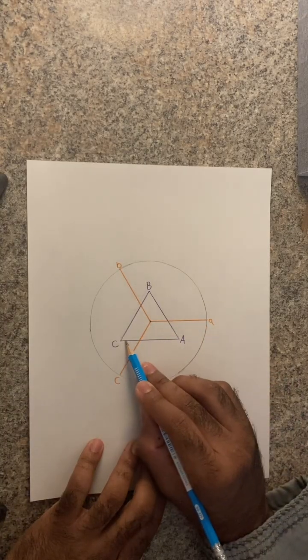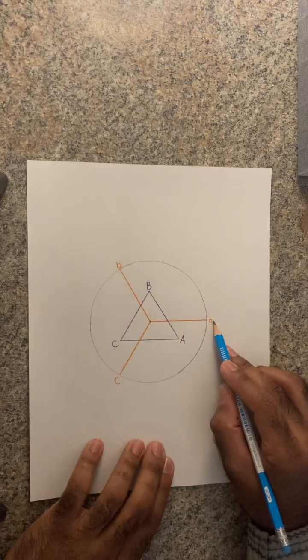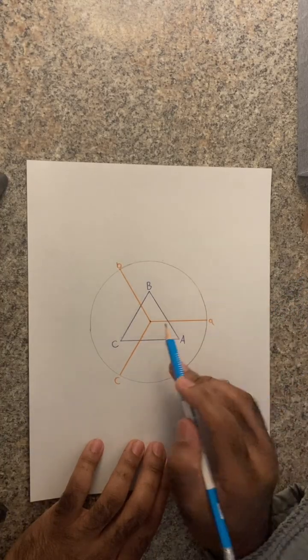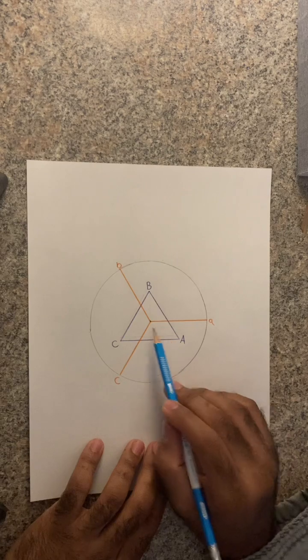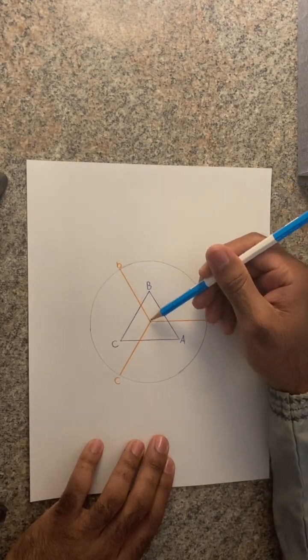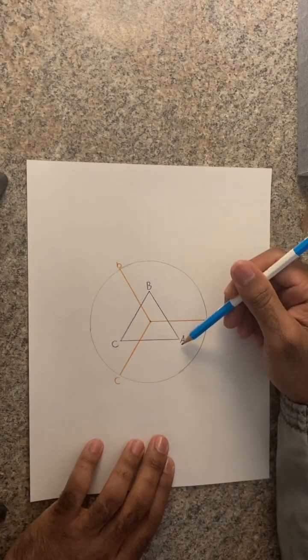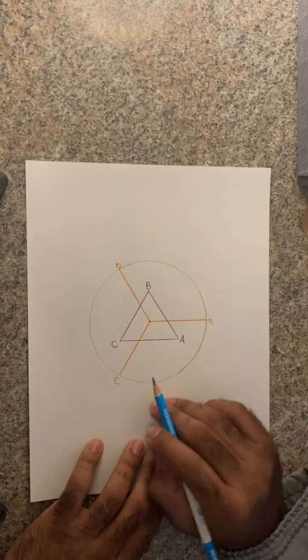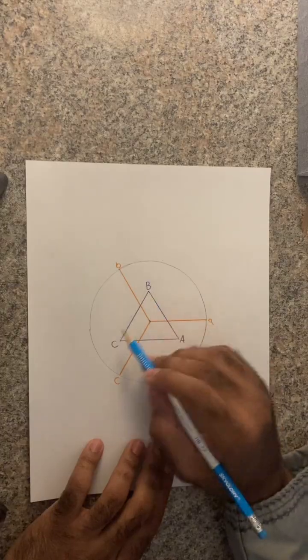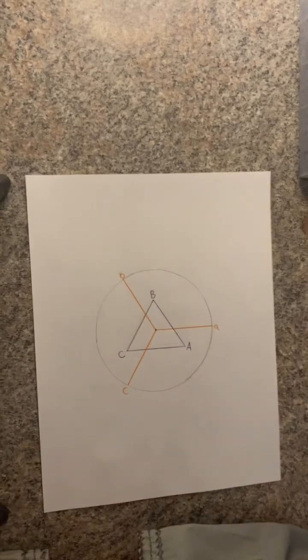So this line here and this line here will share the same exact coil. As far as this side, these will also share the same coil. As far as C and C, they will also share the same coil.